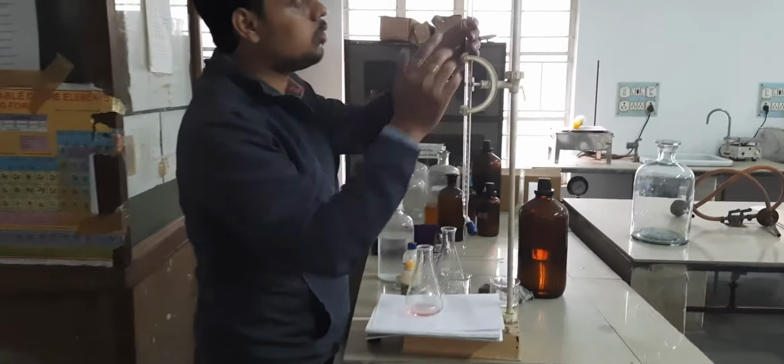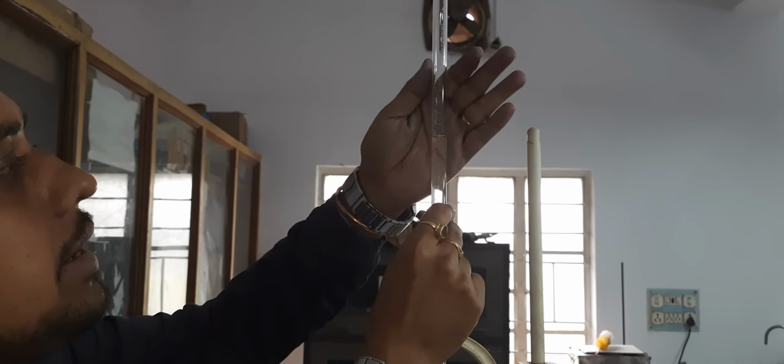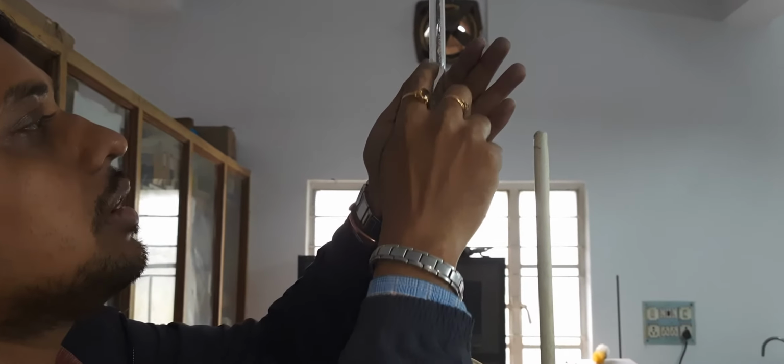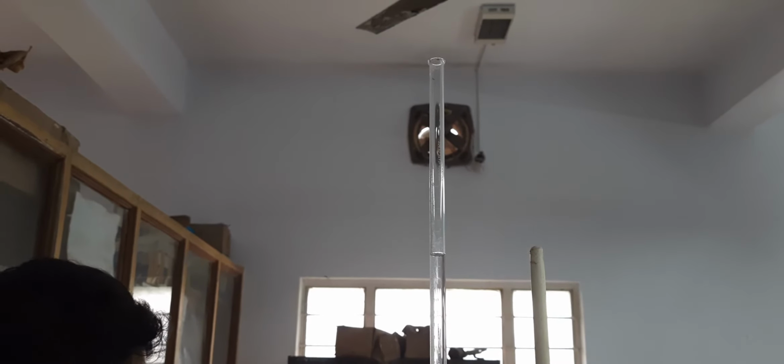Now I will check the volume from the burette. Look here. It is exactly at 5.9. So my first reading is 5.9.